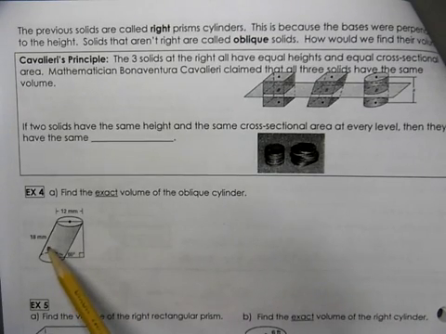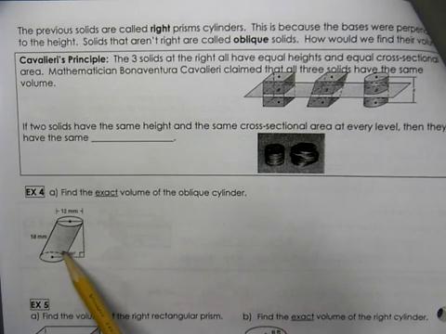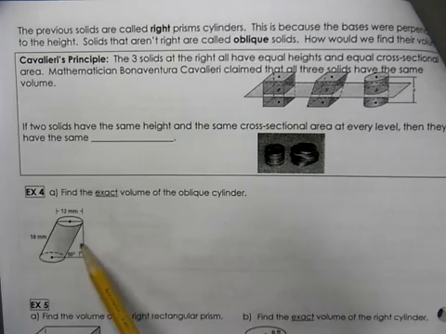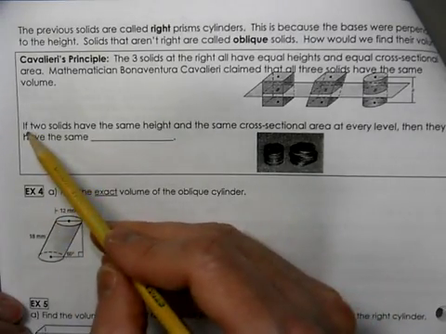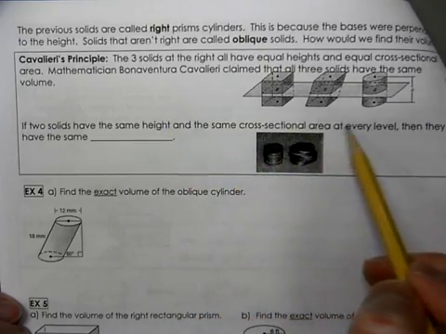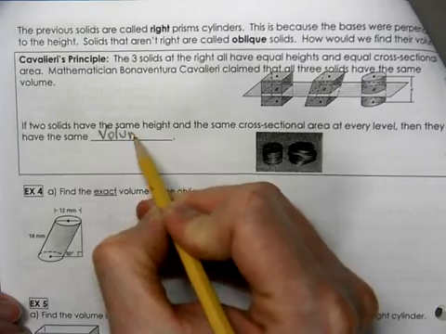But what does change are some of the numbers. The slanted distance is going to be different than what the height was. So to calculate for the formula, you do need to figure out the height. If two solids have the same height and the same cross-sectional area at every level, then they have the same volume.